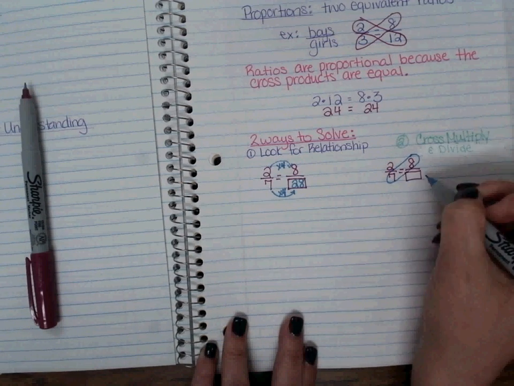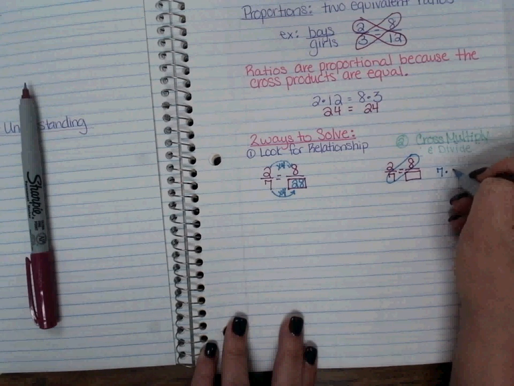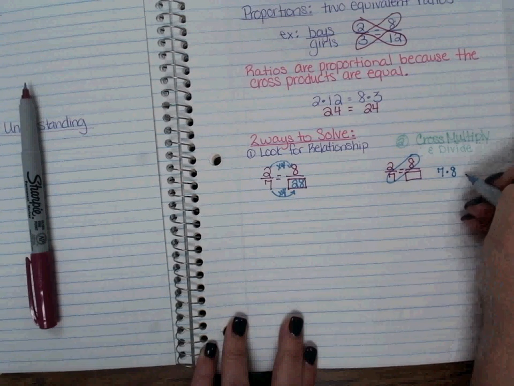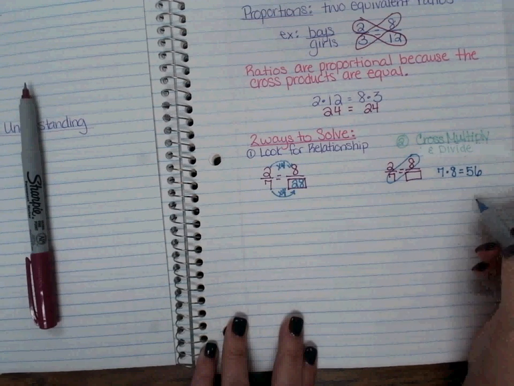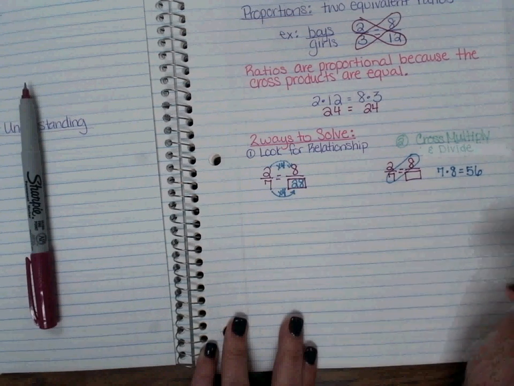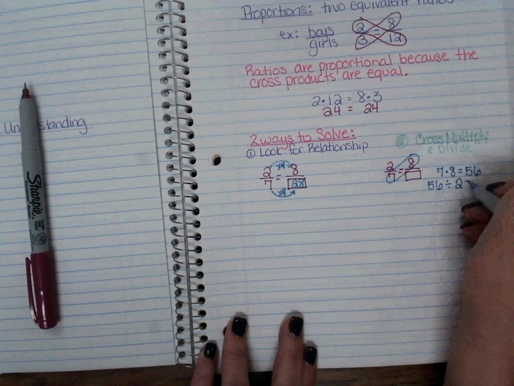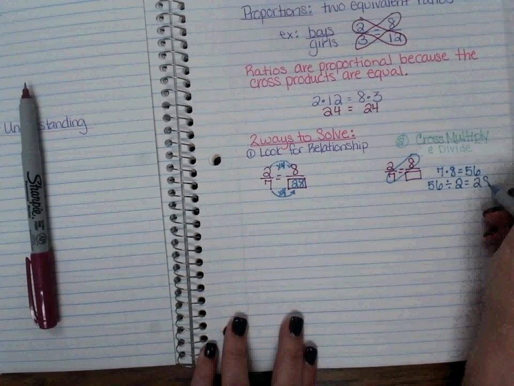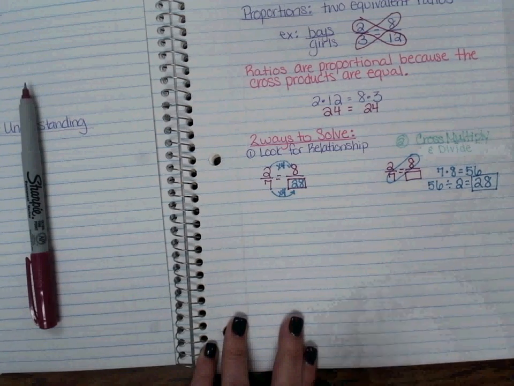I can't multiply 2 times something because I don't know what that something is yet. So I'm going to multiply 7 times 8, and I know 7 times 8 is 56. And then I divide by my leftover number. My leftover number is 2, so 56 divided by 2, which also equals 28. And that's why we get the same number each time.